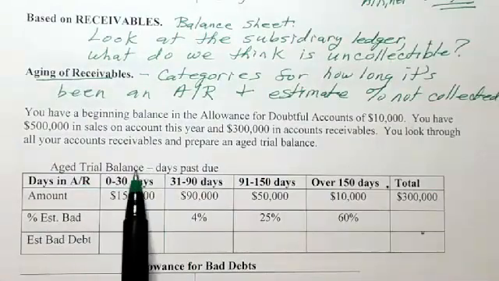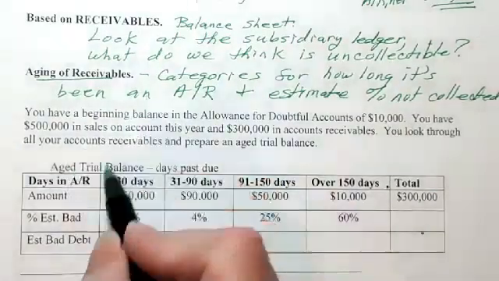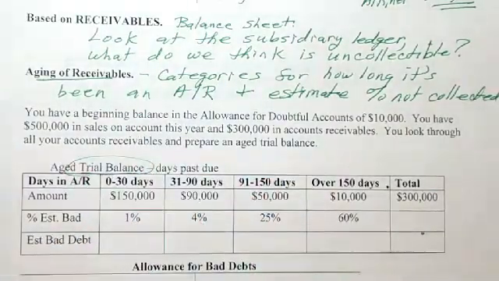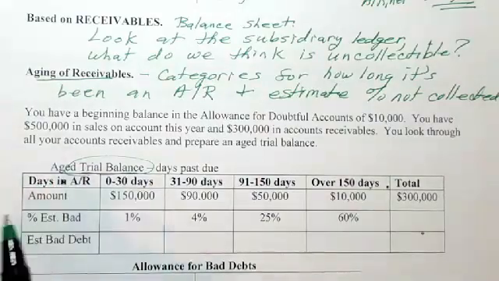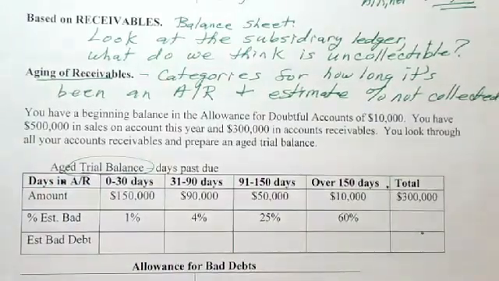We do what's called an age trial balance. And this is kind of a different way to use the word trial balance than what we did in the early chapters. I can ask senior accounting majors, what's an age trial balance? And they'll come up with something silly.